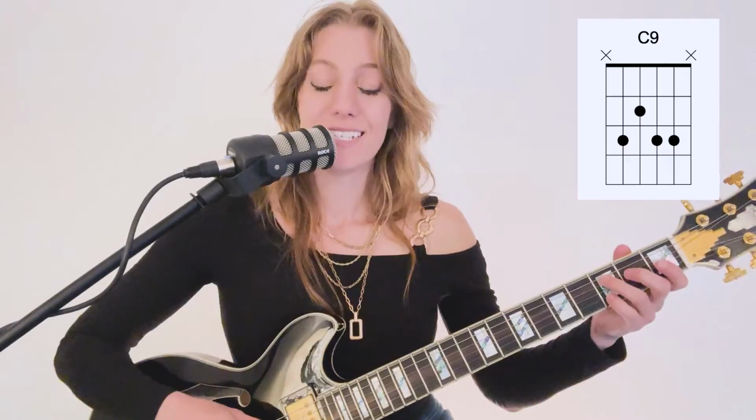Here's the problem. C dominant 9 chord has 5 notes, but as a guitarist, I only have 4 available fingers. How do I play this chord? Well, you drop a note.